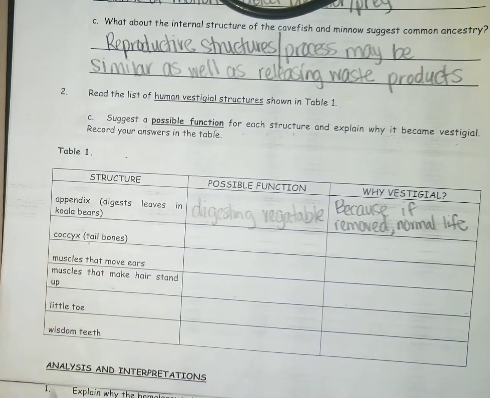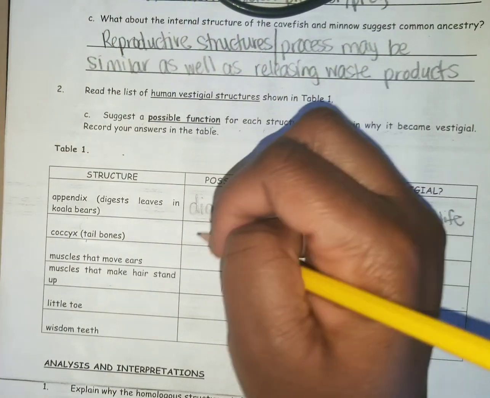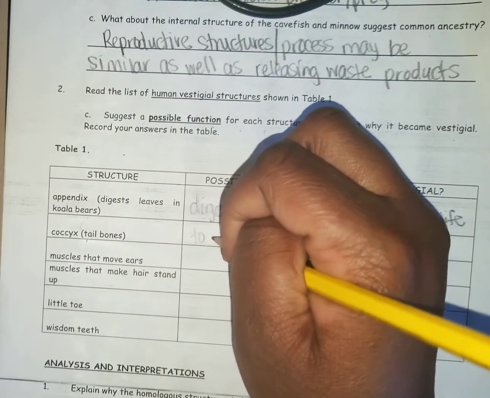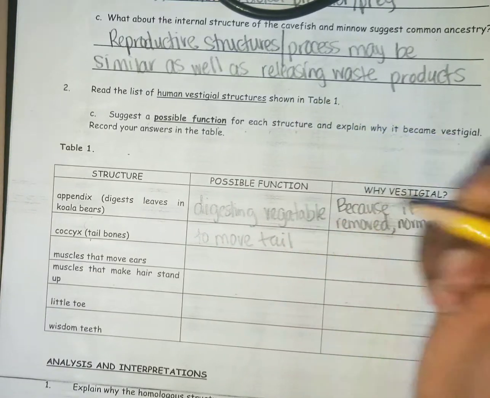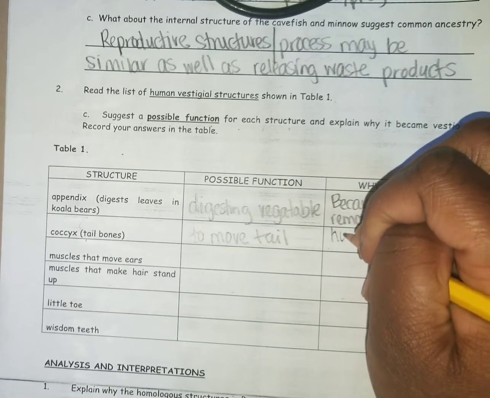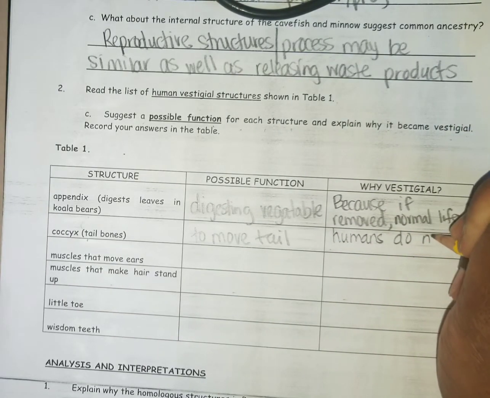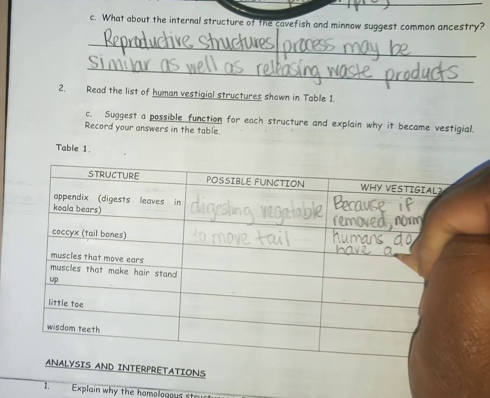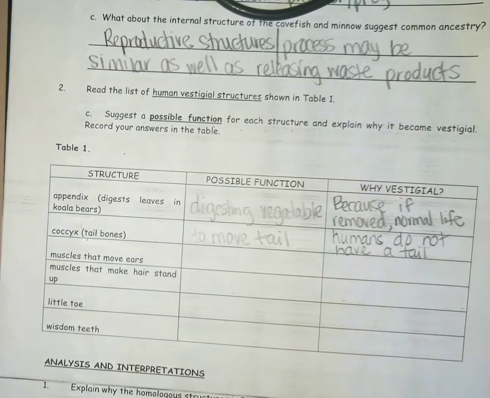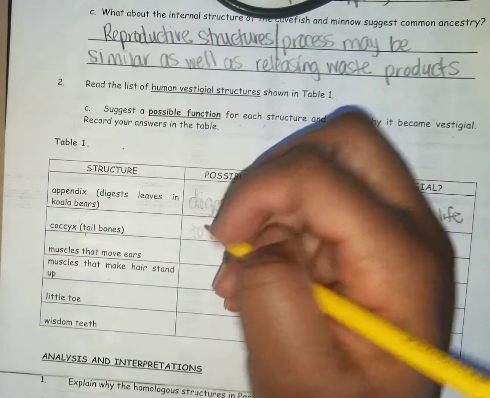Okay. Tailbone. Possible function: to move tail. Why vestigial? Humans do not have a tail. Muscle that moves ears.